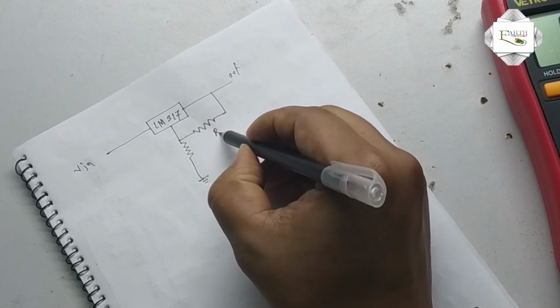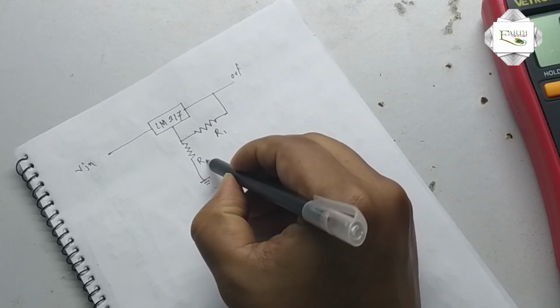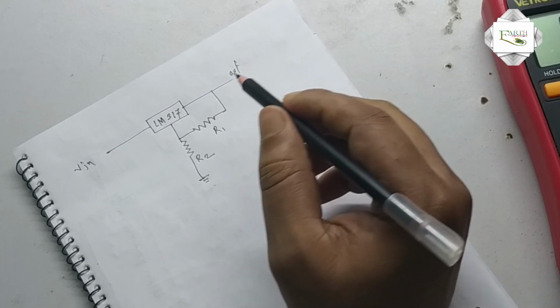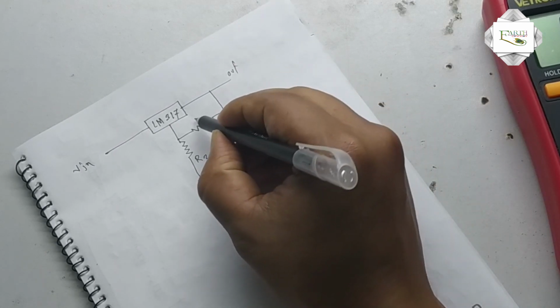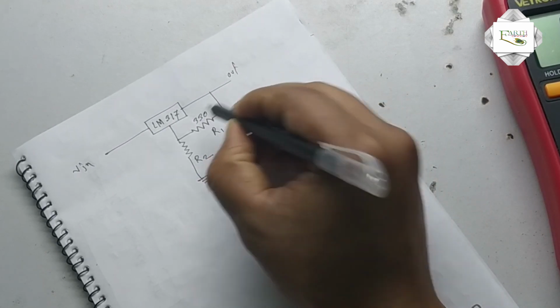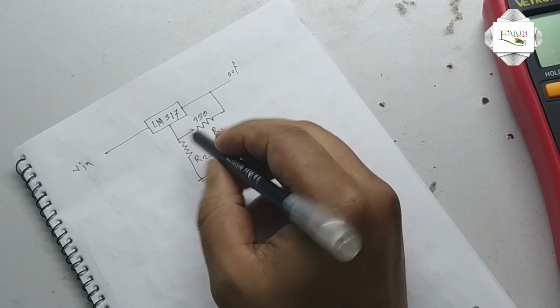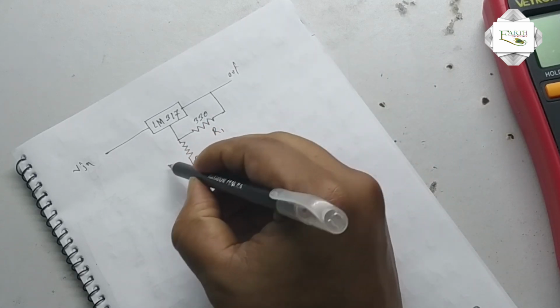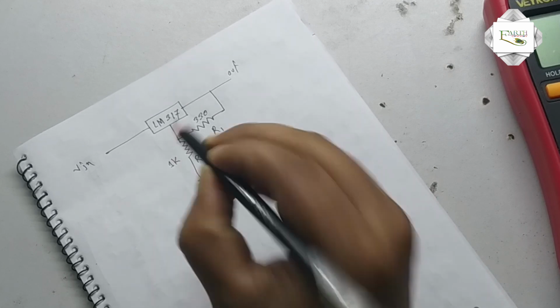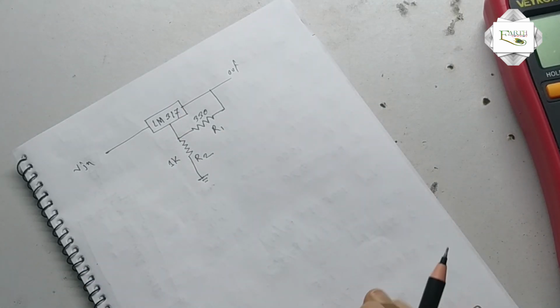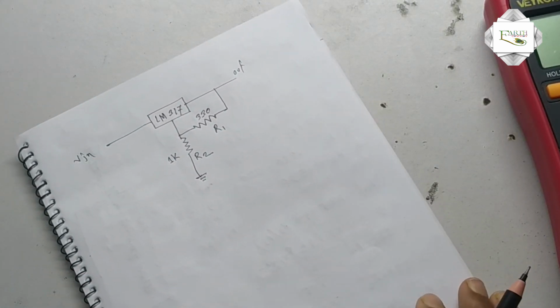This is R1 and R2. I use R1 as 330 and the result R2 is 1K. Very simple circuit.